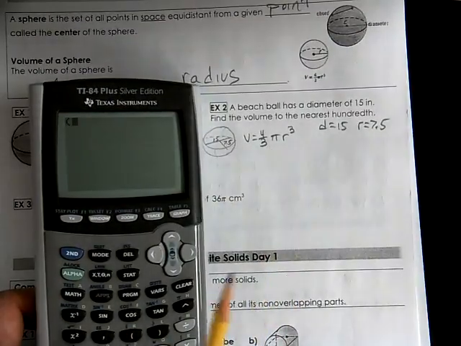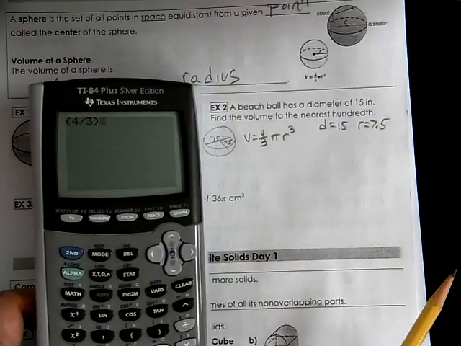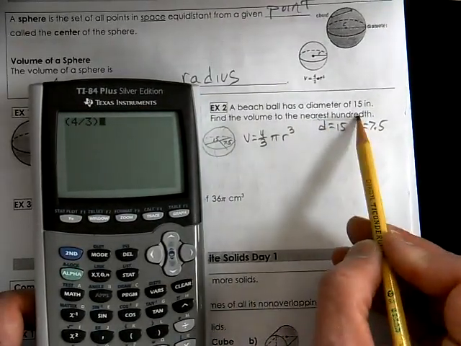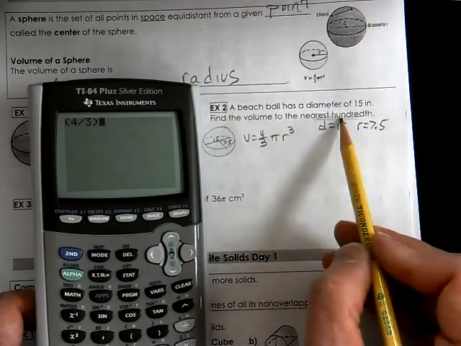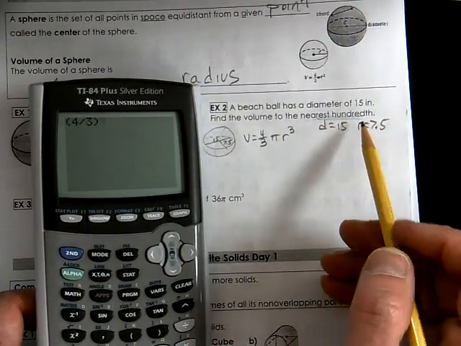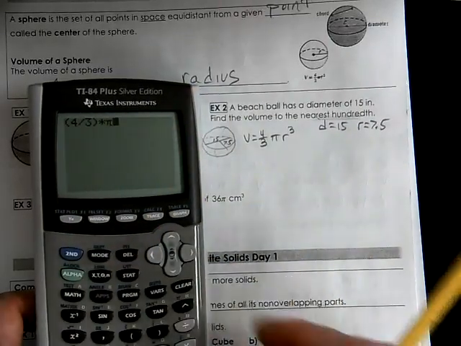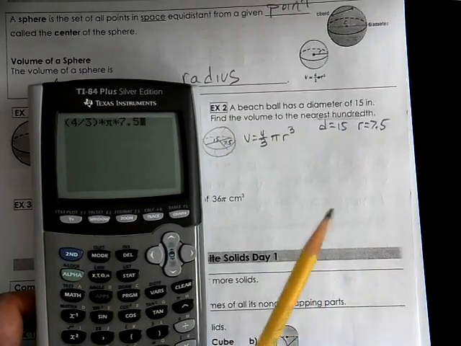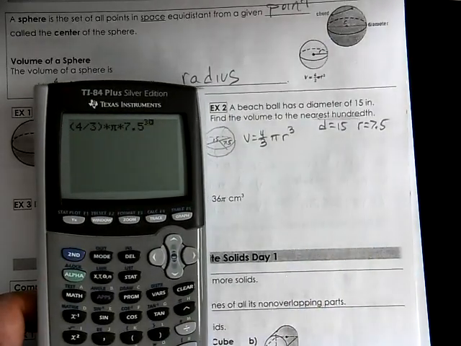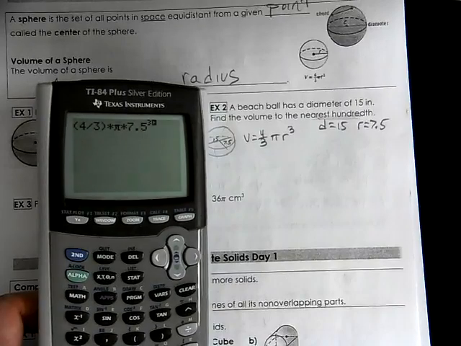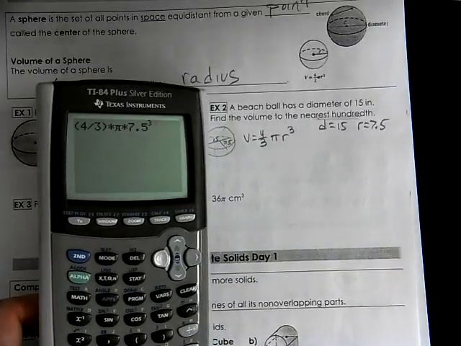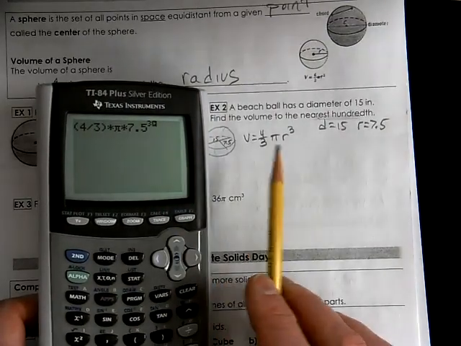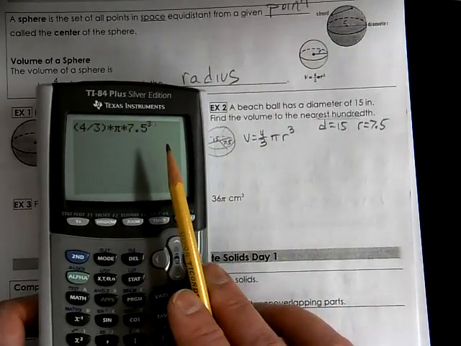So we can take the 4/3. Now they're wanting us to round it. They want us to have a decimal to the nearest hundredth. So pi is acceptable here. Times pi times 7.5 cubed. So we multiply out that whole line. 4/3 pi r cubed.